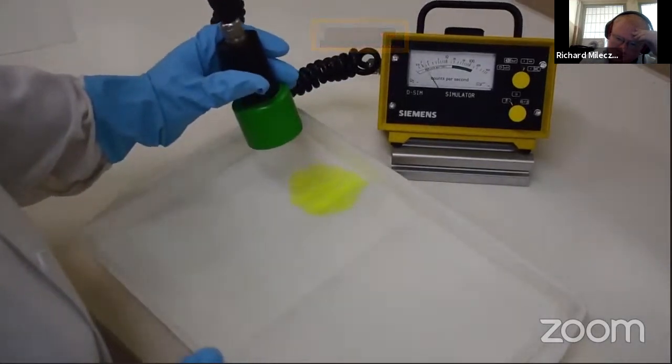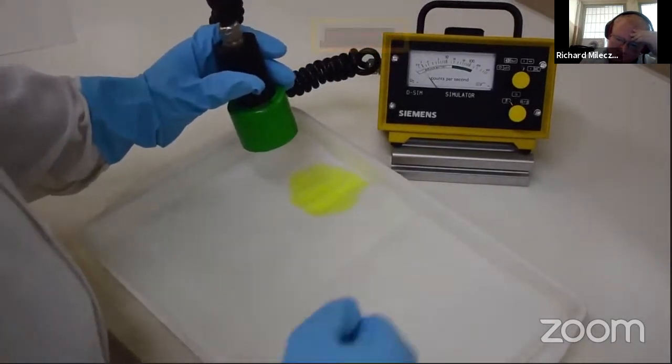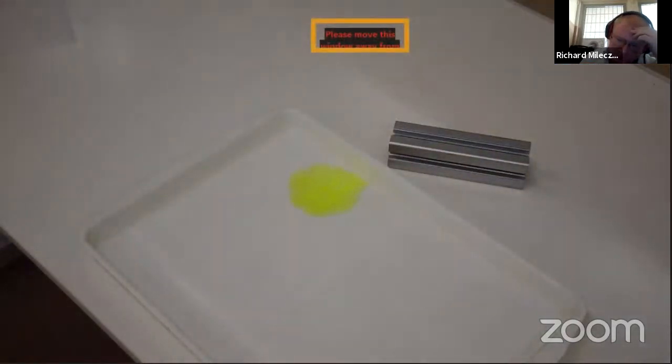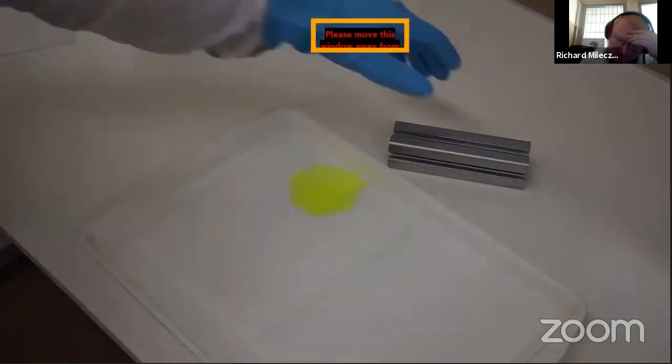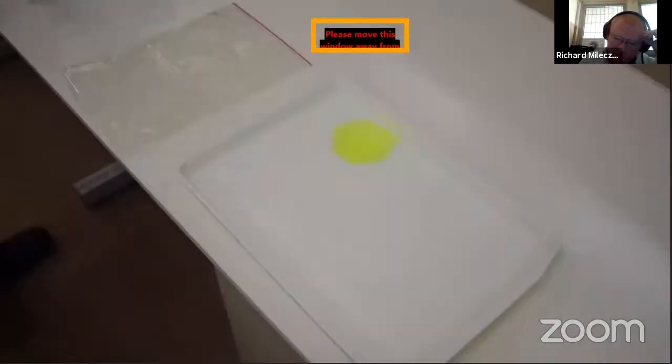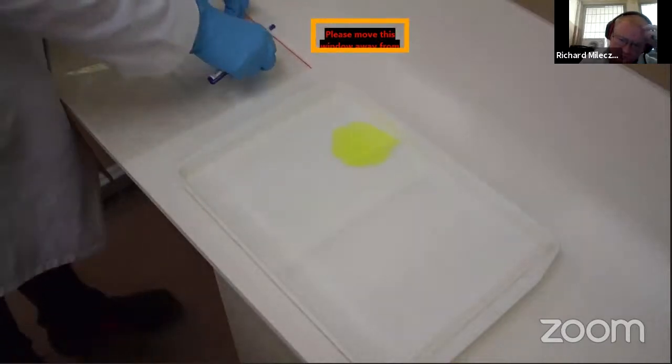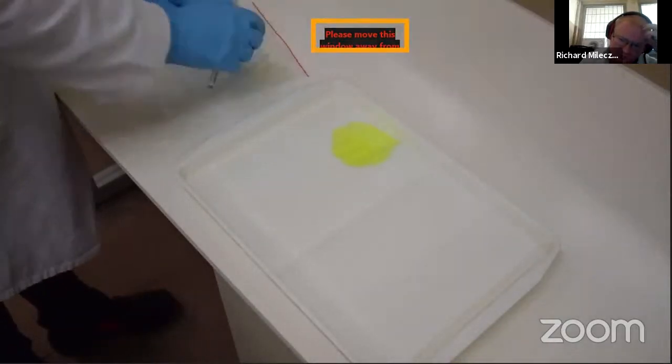Once we are done with this, I turn off the machine and put it away to clean up the working area, to lessen the possibility of contaminating something else. I take the small piece of metal away as well. Alright, this paper towel is disposable, therefore we will just consider it radioactive waste.